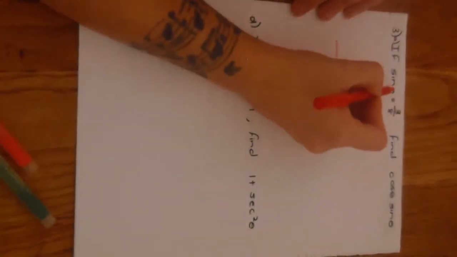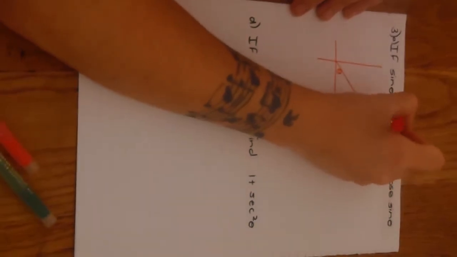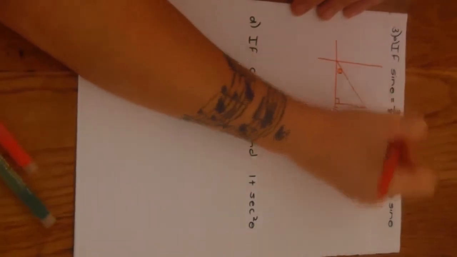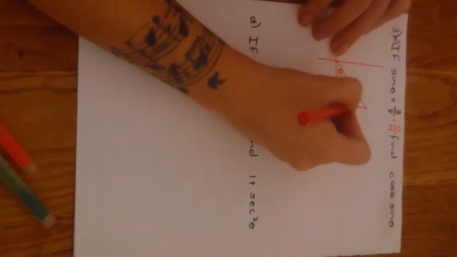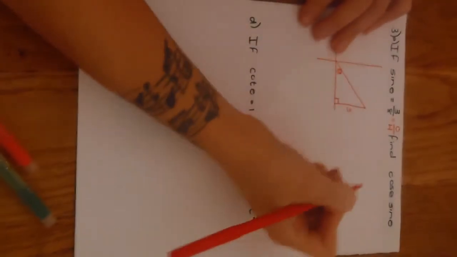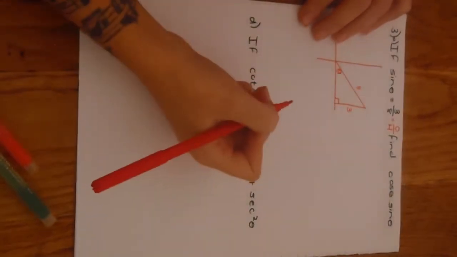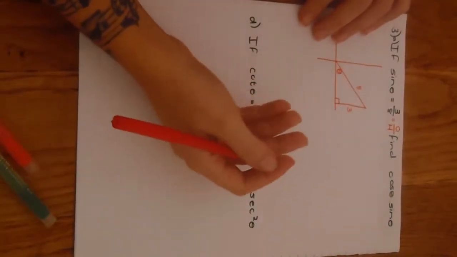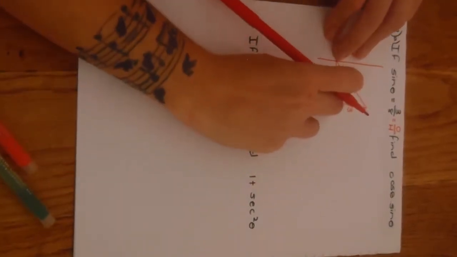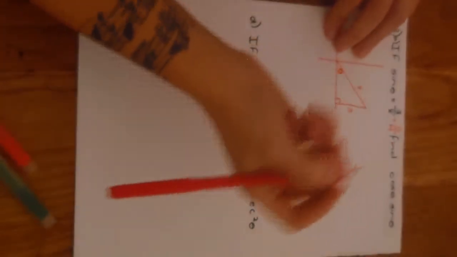Okay, so remember sine is opposite over hypotenuse. So from here, opposite is going to be 3 and hypotenuse is going to be 8. What's your next step? You need to calculate this. Okay, in order to do that, we just use Pythagoras. This is a side.